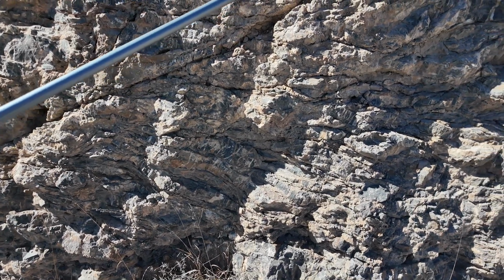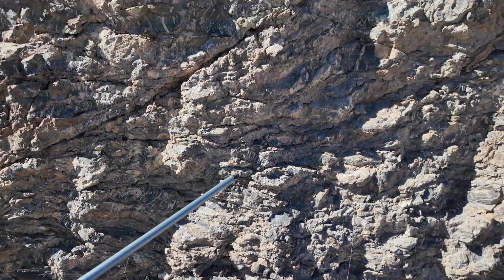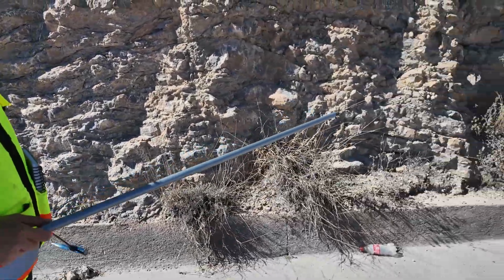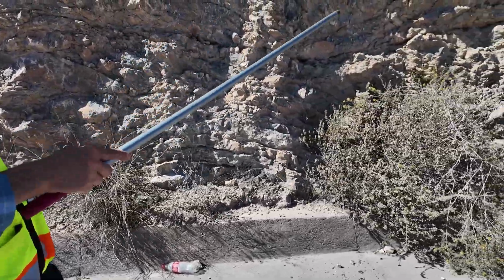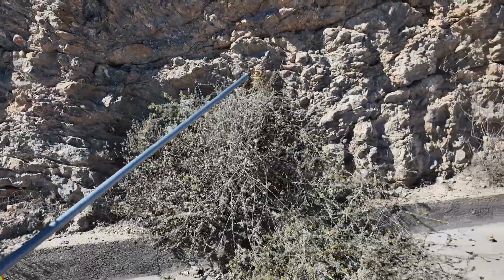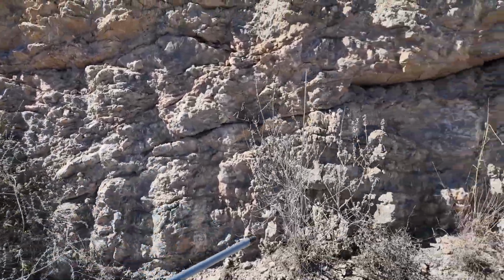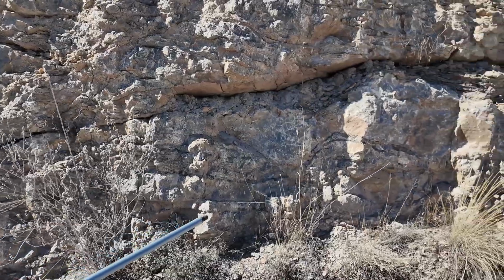This is another important fault here. So yeah, nothing to do here with the stratigraphy. This is a whole faulting area. You can see how chaotic the strata are, right?